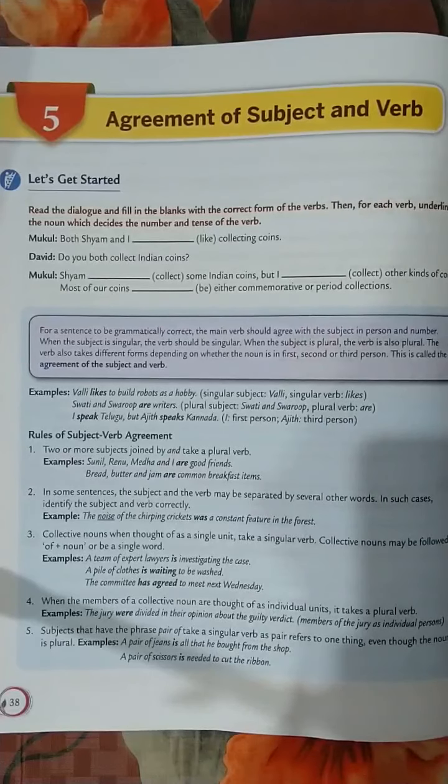It means that the main verb of the sentence should agree with the subject of that sentence.